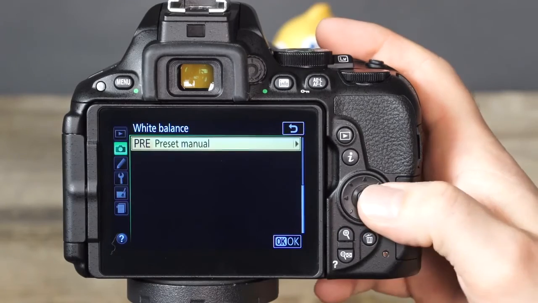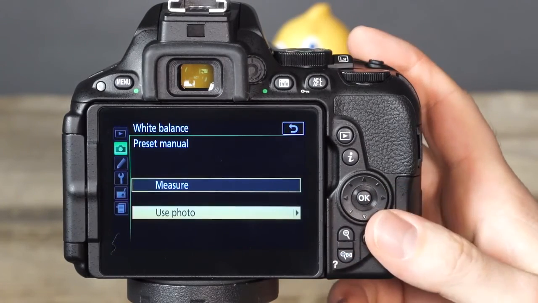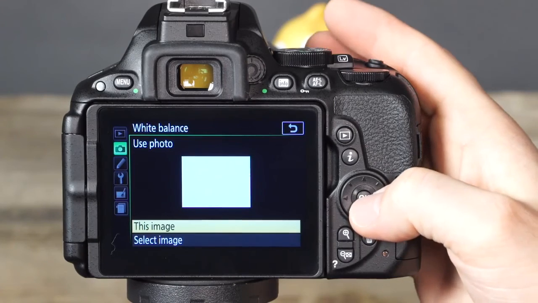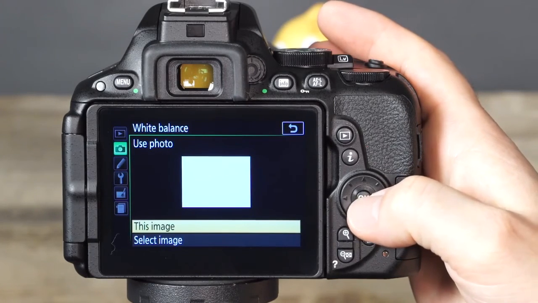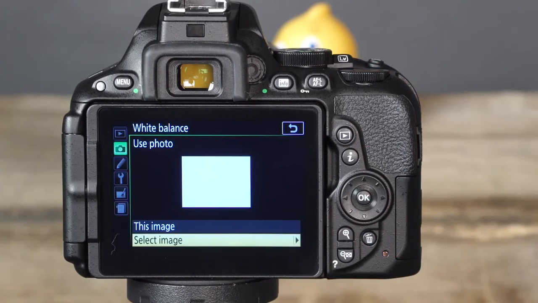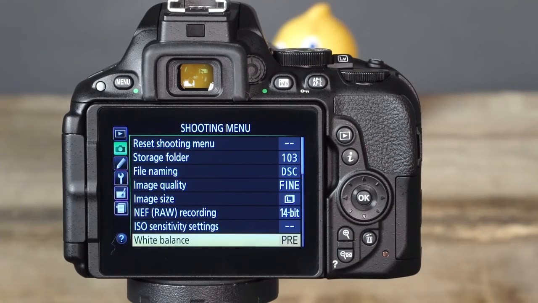Scroll to Preset Manual and press the right side of the multi-selector. Highlight Use Photo and press the right side of the multi-selector. Now you can select this image, which will use the image displayed on the LCD, or you can choose Select Image, which will allow you to choose any image on the memory card. When you're finished, simply press OK.